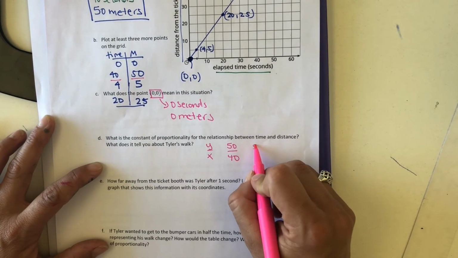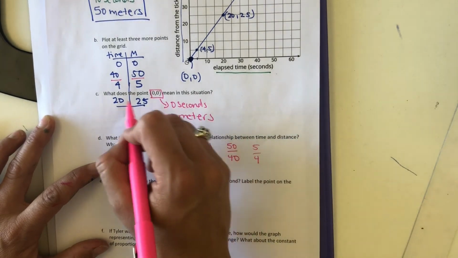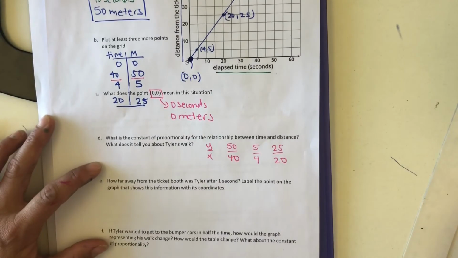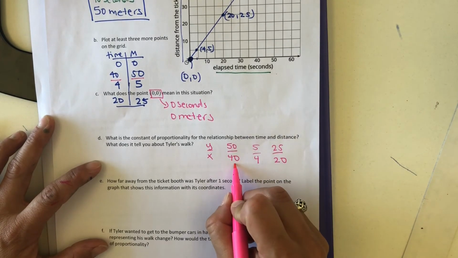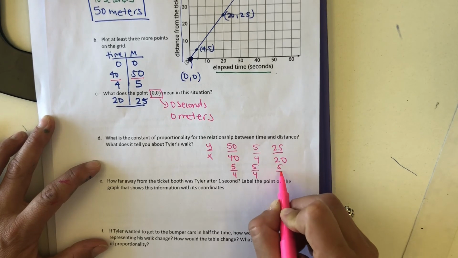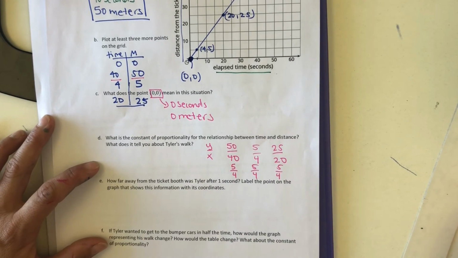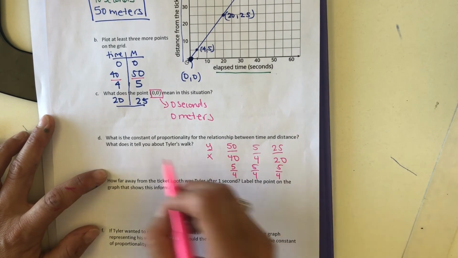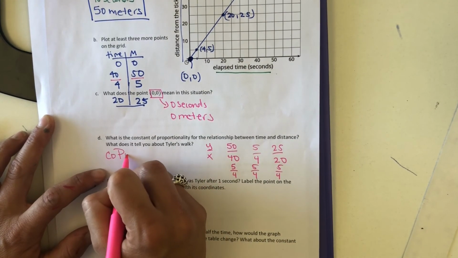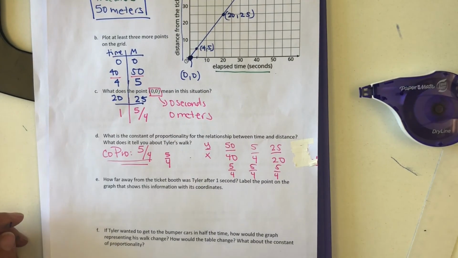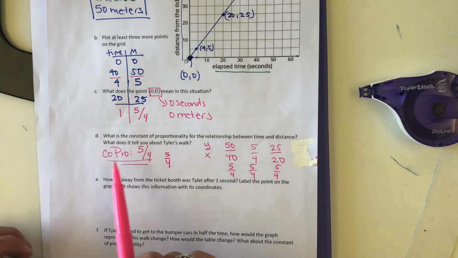Here we've got 5 divided by 4, that's another one. Here we've got 25 divided by 20, that's another one. And I notice that if I simplify all of those down to their simplest form, I get 5/4. So that means our constant of proportionality must be 5/4.